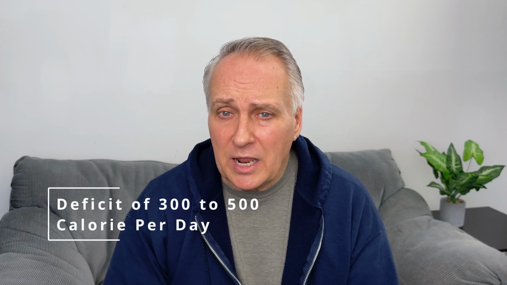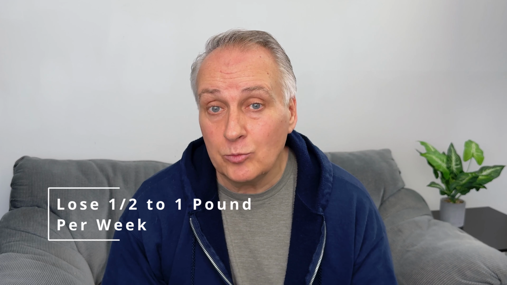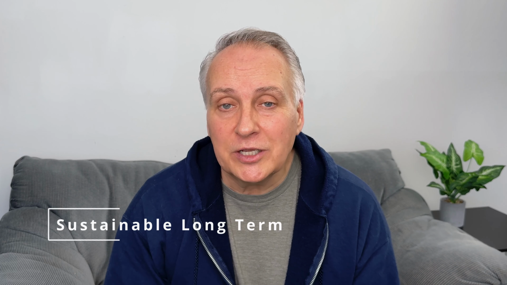Now this is the one that I use and that I recommend because I think it's the best for long-term weight loss. In this range, your weight loss is going to be about a half a pound to about a pound per week. Now, this rate is sustainable for most people. It's fast enough to see progress, but slow enough to limit the amount of muscle loss and drastic hunger.